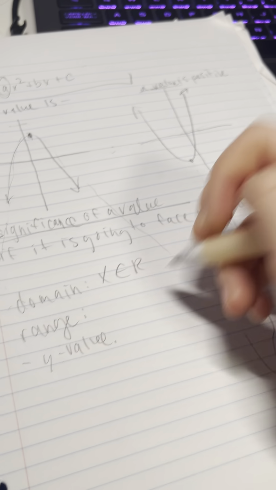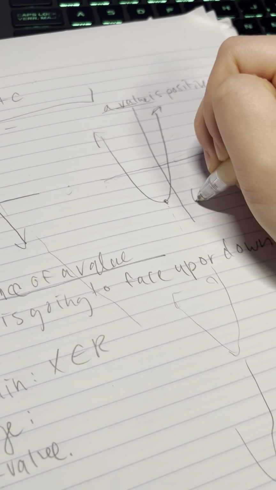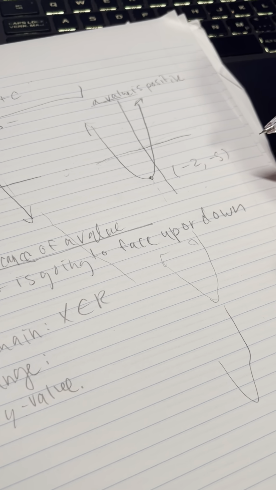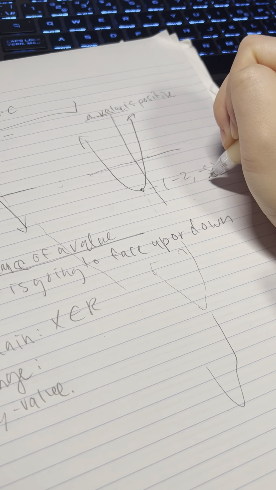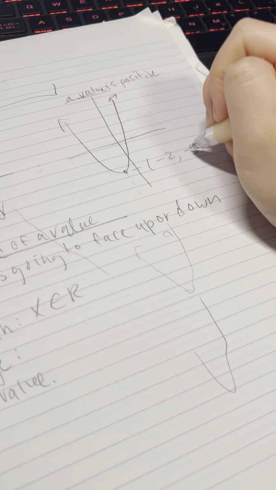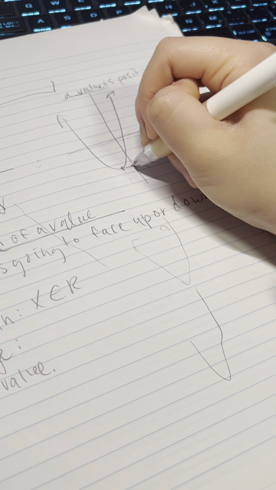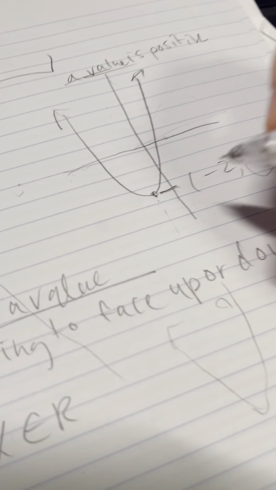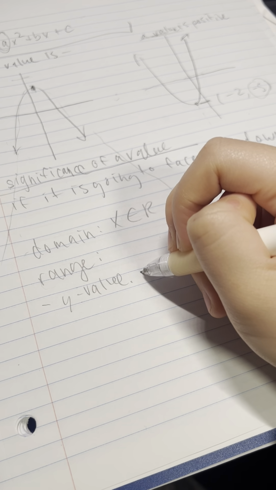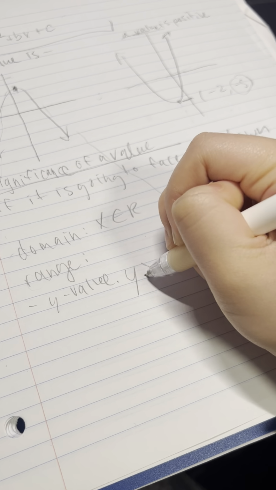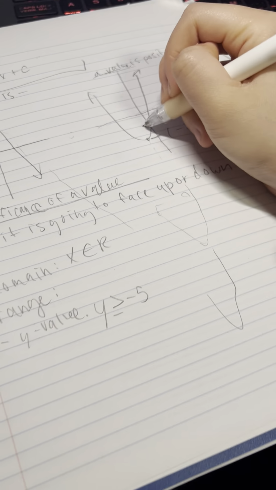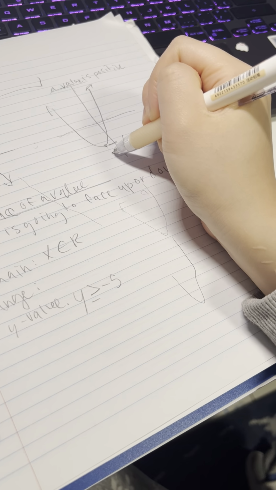Now, let's just say that the vertex for this is (-2, -5). I'm just making up numbers here, right? That will be the vertex. So then we look at the y value, -5. The graph will not go lower than -5. Never, ever, ever. So then we just put it as y is greater than or equal to -5. So y can be -4, y can be -3. It can be any number bigger than -5. Now, can it be -6?